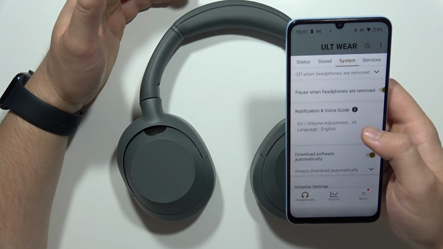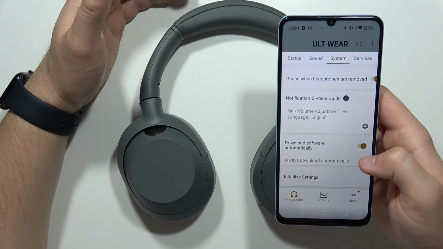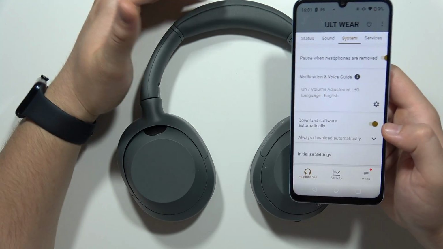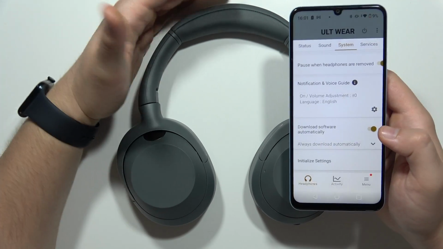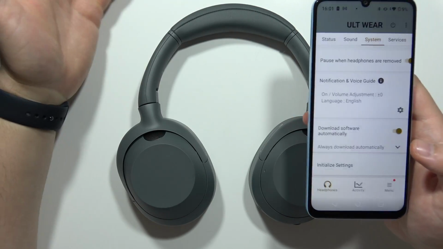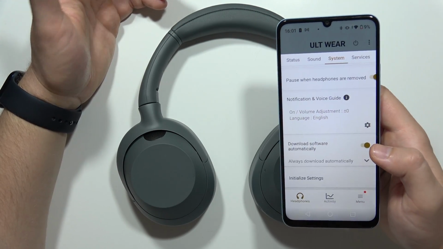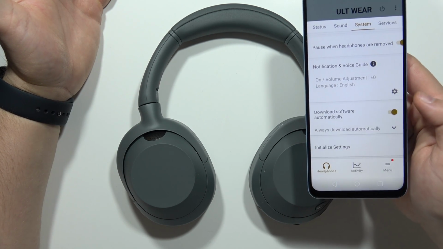From this we can also find the software update. Thanks to this we will be able to receive the latest software. It will improve the stability of our headphones. Sometimes Sony will give some new functions to our headphones, so it's really great that we can update the software of the headphones. And now I would like to show you other functions.